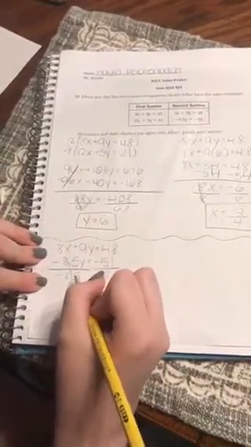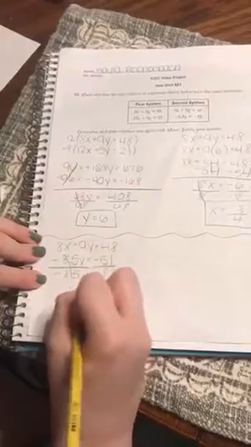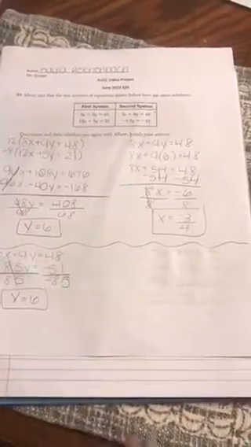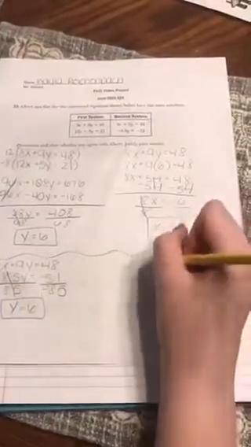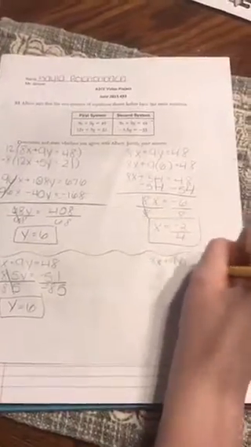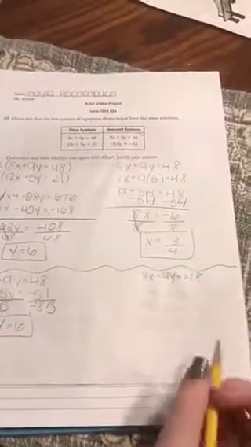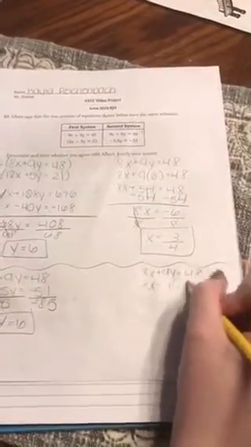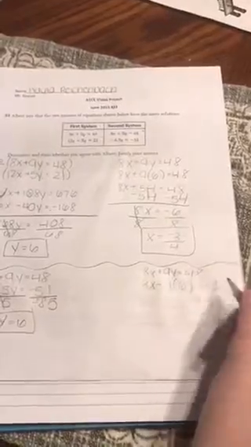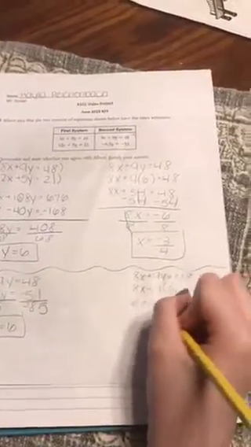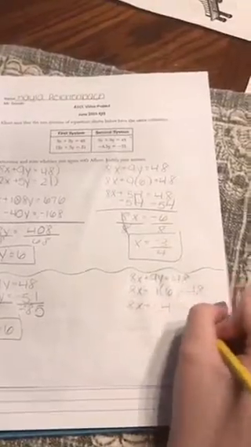The -8.5 cancels out, so you get y equals 6. So now that we found y, I need to find x, so I'm going to be using the equation 8x plus 9y equals 48. I'm going to substitute y in for x, so 8x plus 9 times 6 equals 48, and now I'm going to multiply 9 times 6. 8x plus 54 equals 48.